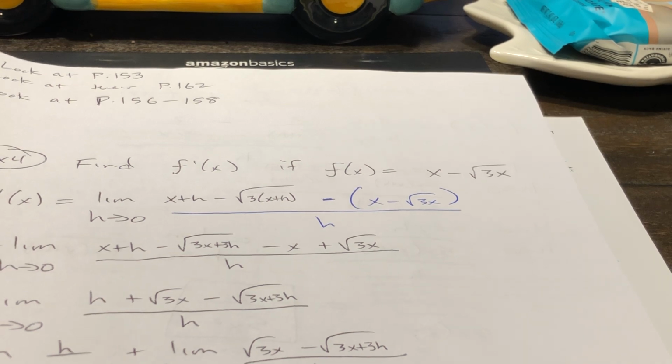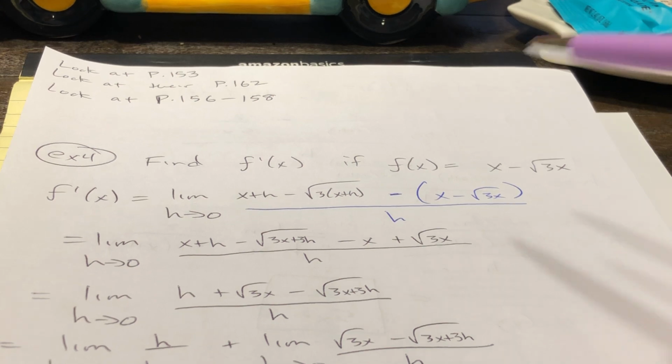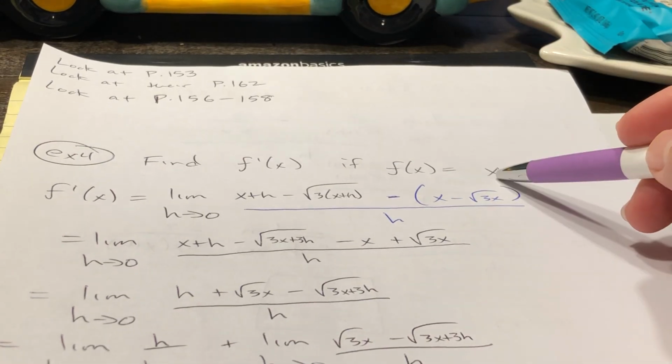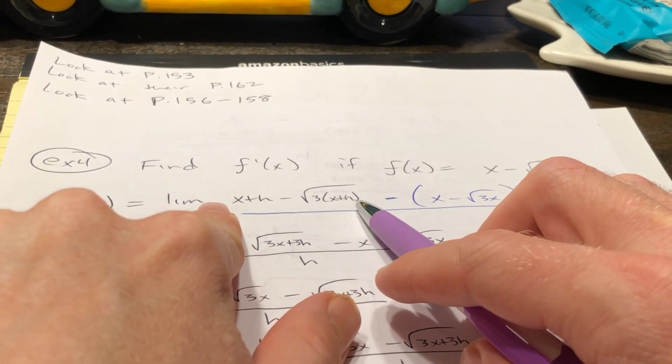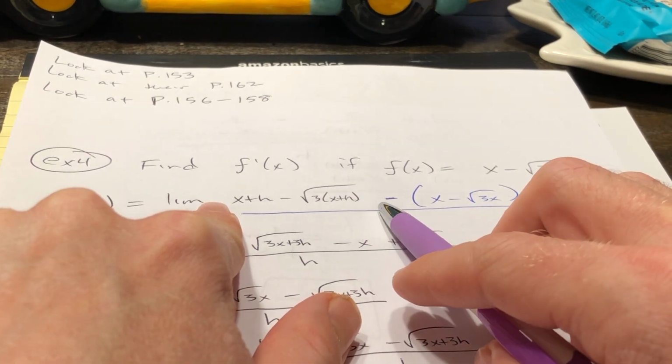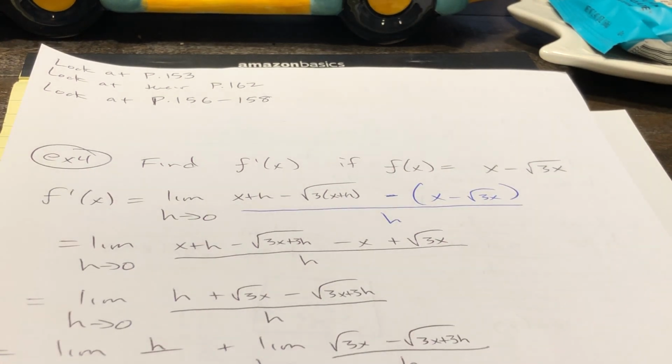let's practice using that limit definition. f prime of x is f of x plus h, plug x plus h in for x, there and there. That is right here. f of x plus h in black, minus, in blue, f of x, all over h. So the x's are going to cancel. That's nice. The x's are going to cancel.